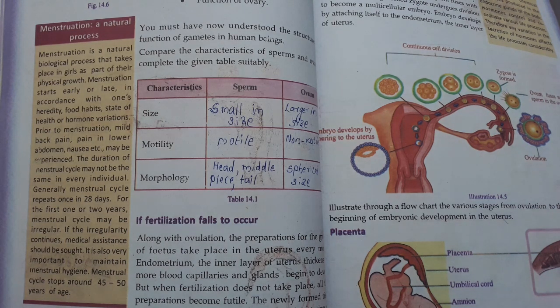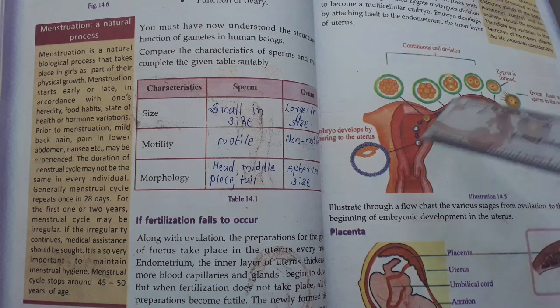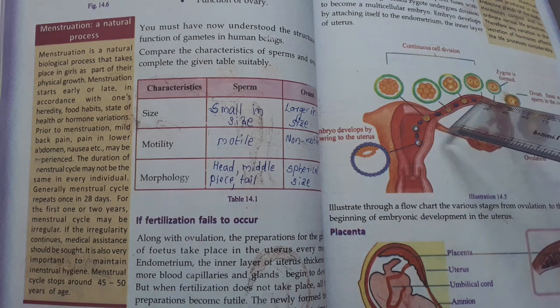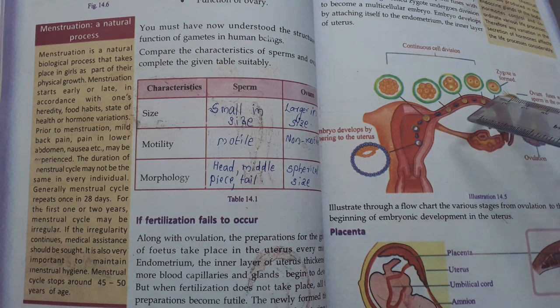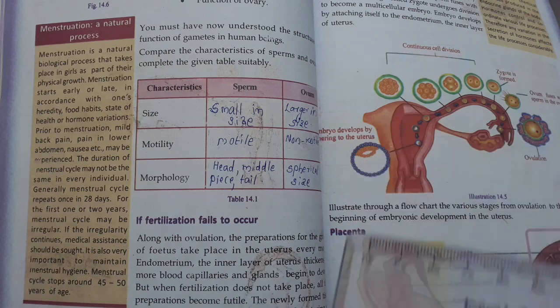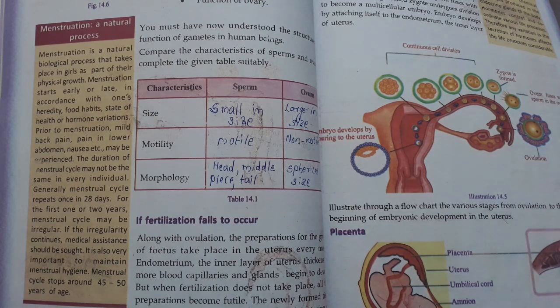Then next, if fertilization does not take place, there is menstruation, but when fertilization occurs, what will happen? The process of fusion means kudichal. Sperm comes from here and fuses with the ovum from the ovary, and they fuse together and form a zygote. One zygote is there. Zygote is single celled. Then this single-celled zygote undergoes division to form a multicellular embryo. Embryo means tissue.